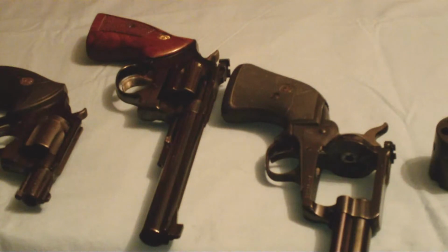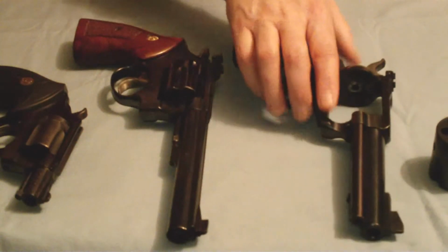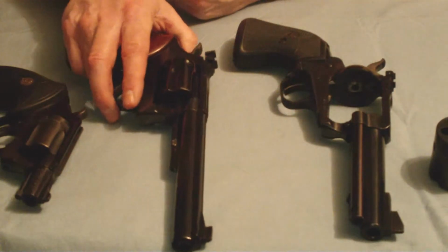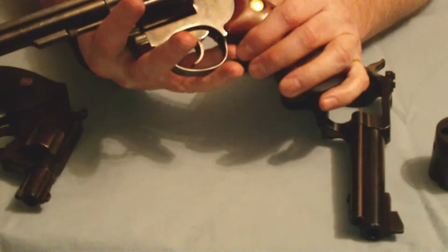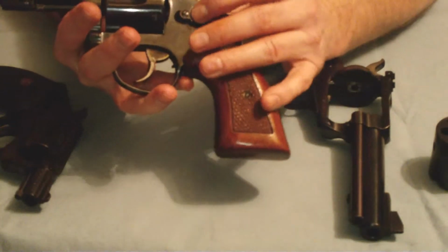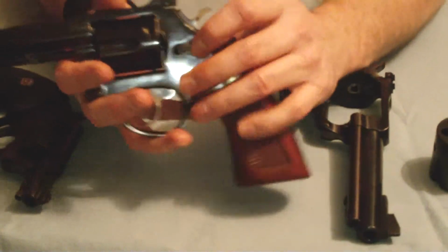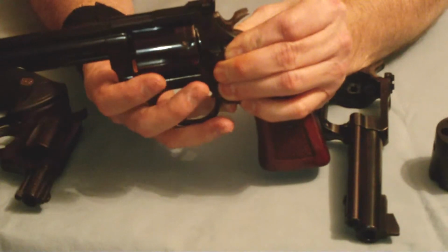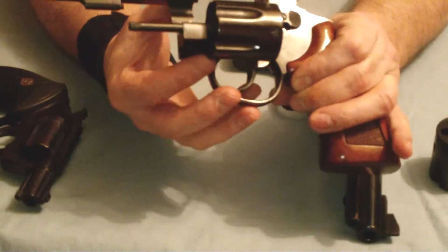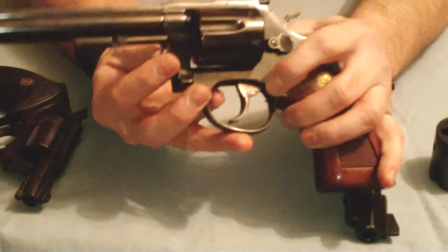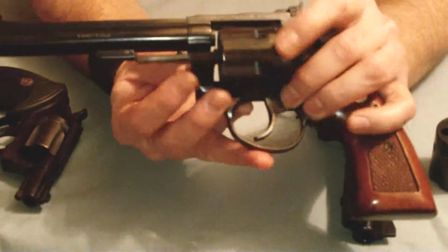The double action is different in that it doesn't have a loading gate. It actually has a cylinder release, which is either a little button or lever, and that allows the cylinder to come out of the frame on what we call a crane. And this is the crane here.